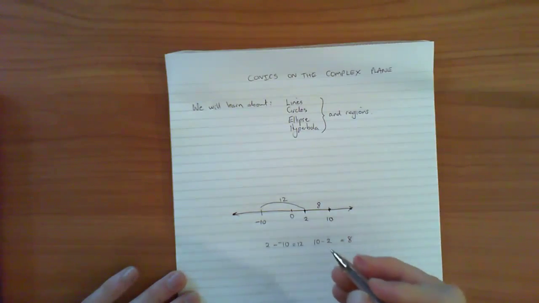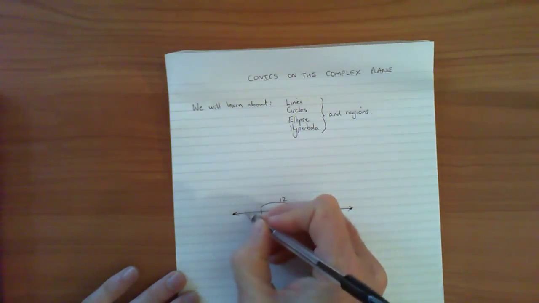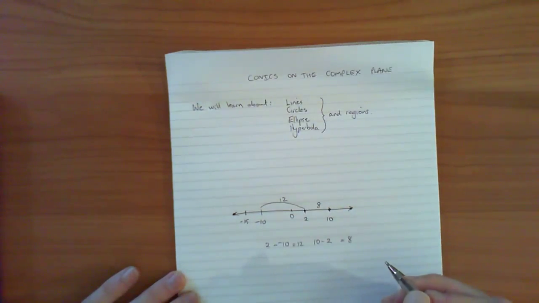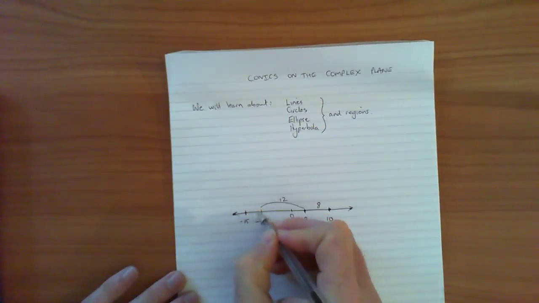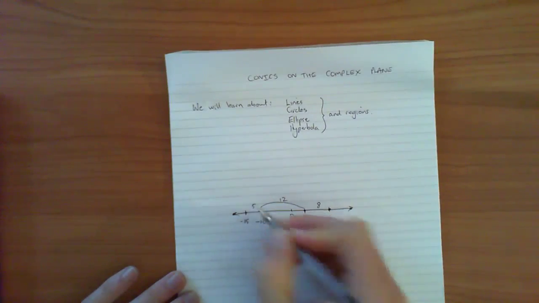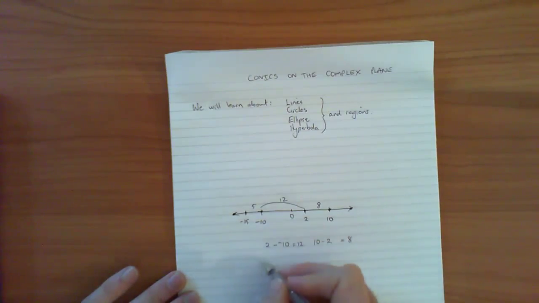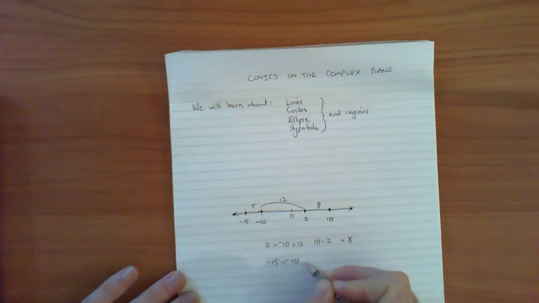What if we went, here's another point here, this is -15. The distance between these 2 points you can quickly see is 5. What if we went -15, take away -10, then we would get -5.